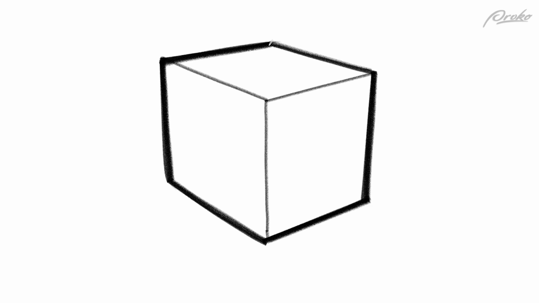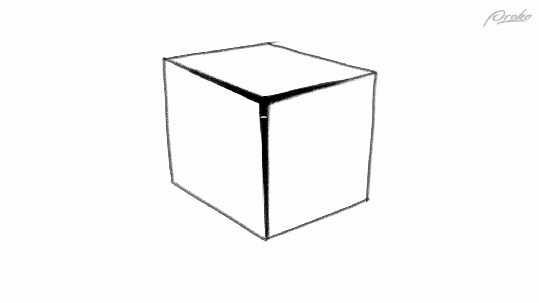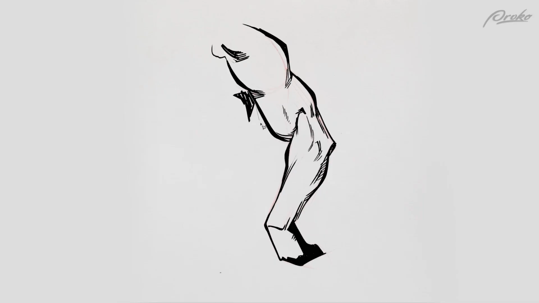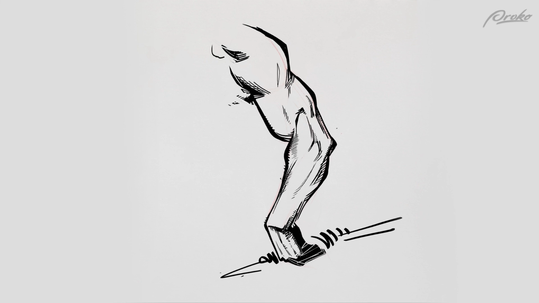But this flattens it, stylizes it, makes it more graphic. This is great, but what if we want to show depth? Thicken the lines at the corners and edges that are closest to the viewer, and gradually lighten the line weight as they recede into space. Line weight can make an object feel like it has mass or form.